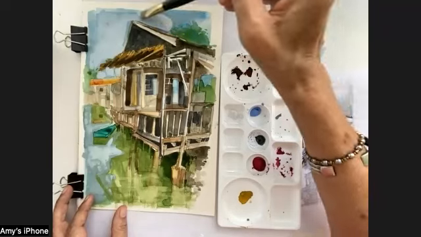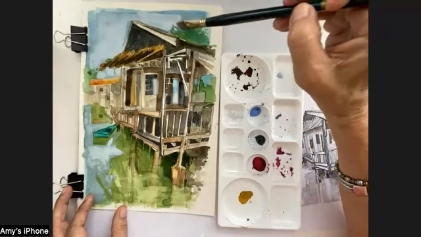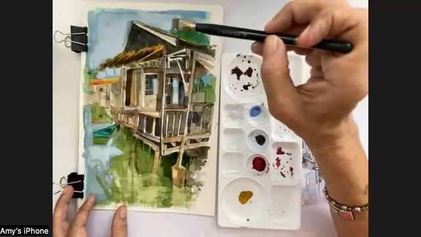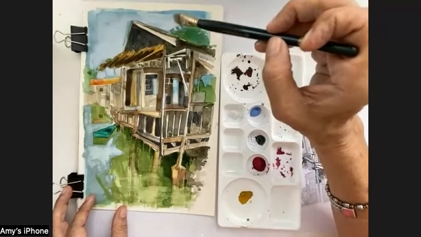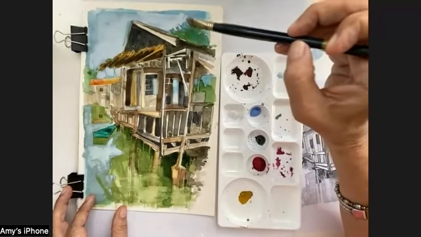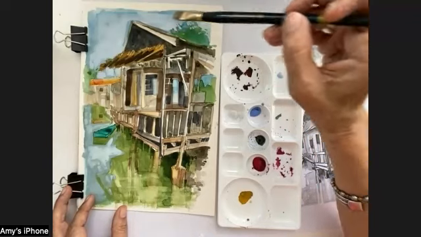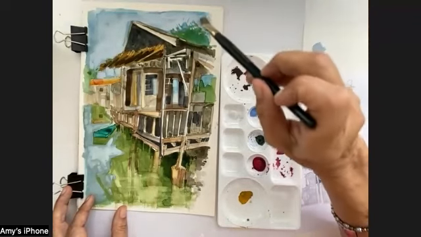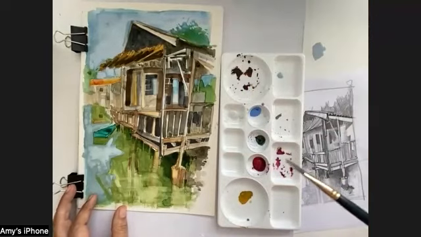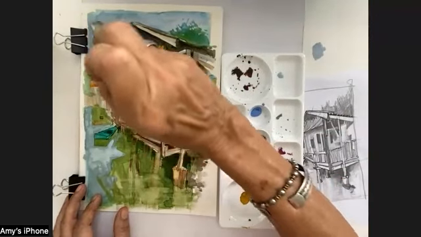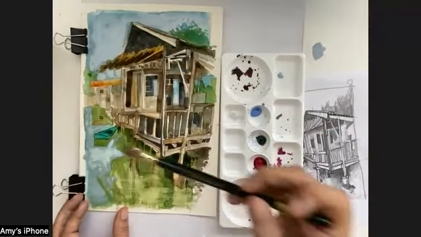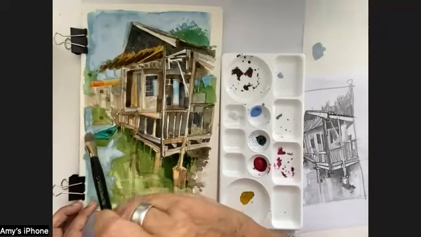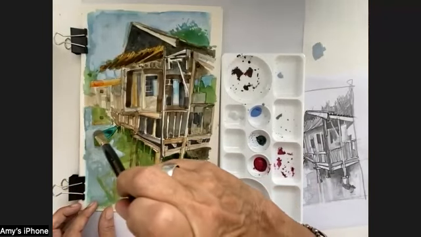Oh yeah. And then as I approach the plants, my brush strokes get a little bit more descriptive, so that it still looks like plants. So if I altered the sky, okay, good. And as your paint dries, your colors change.